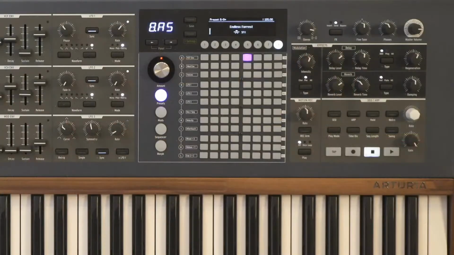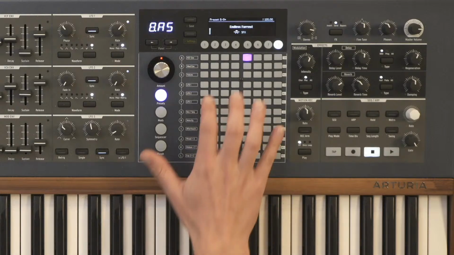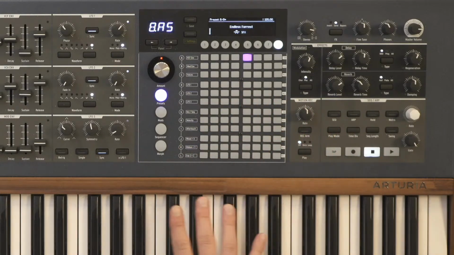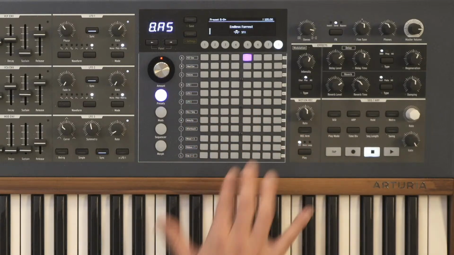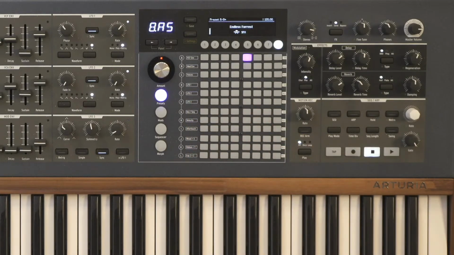like just browsing through presets. I've been doing that, and I remember where the patches are. I don't really care about the names or whatever. I just navigate. We also organize them in a way where we have basses and keys and arpeggios, so you kind of know where things are.